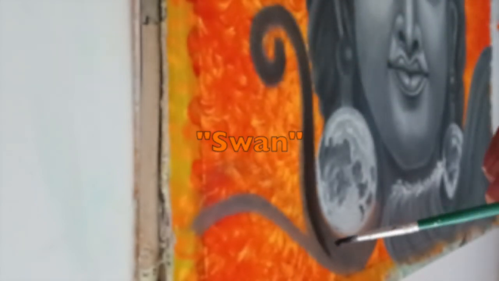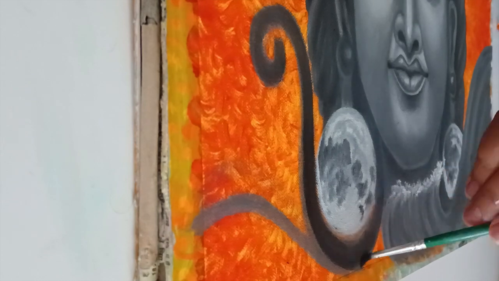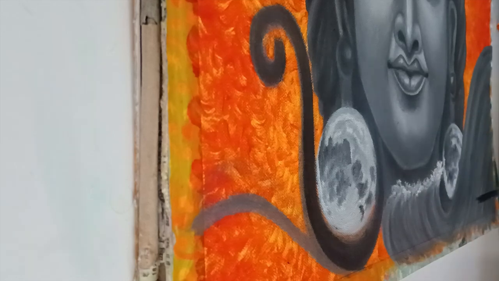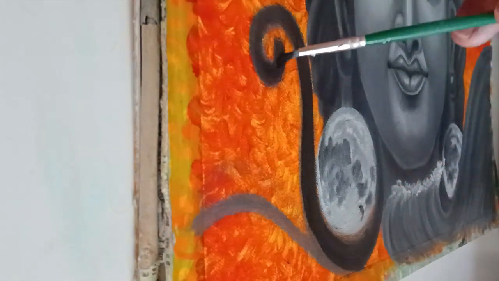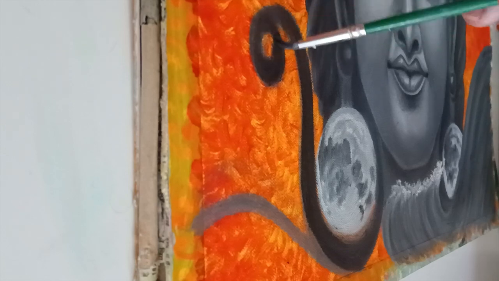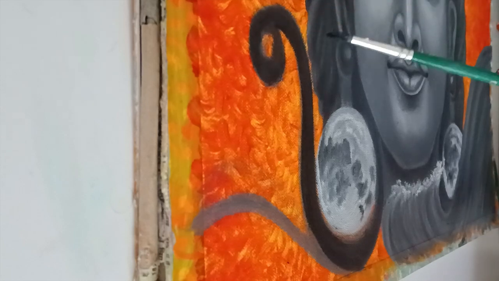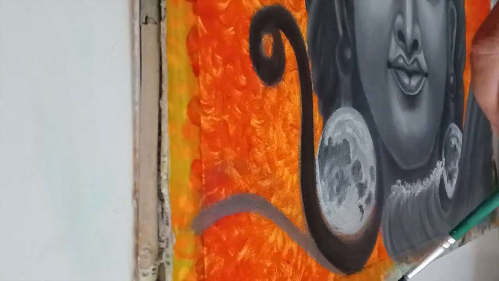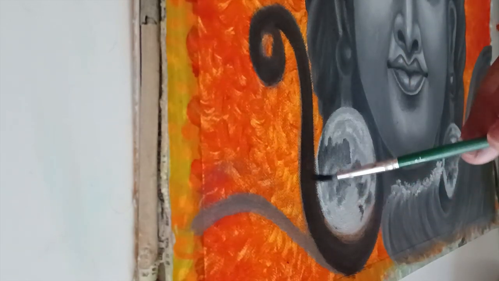I included the swan in the painting because it stands for purity and wisdom. The swan is a special bird in Indian mythology, known for its ability to separate milk from water. This reminds us of Lord Ram's wisdom, his ability to choose what is right, even in tough situations.